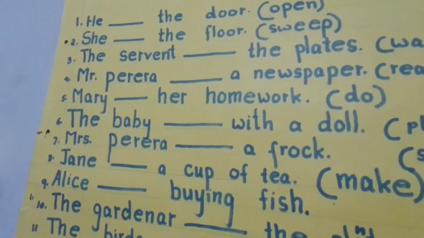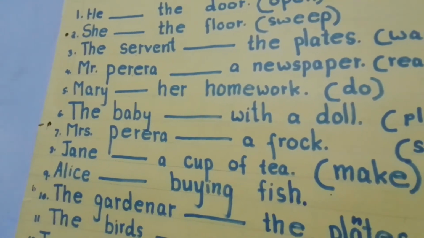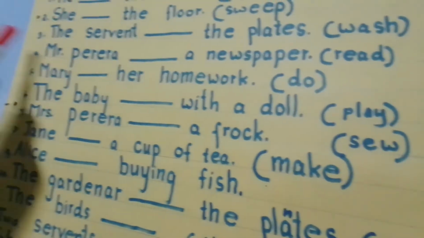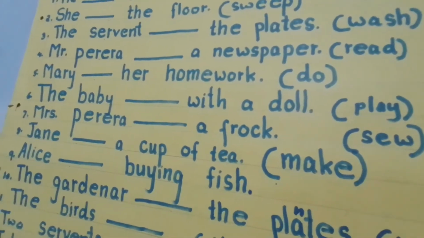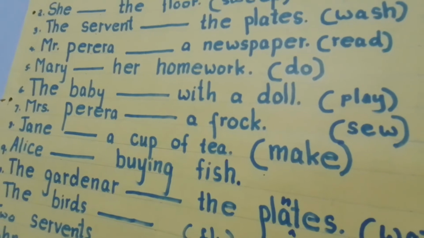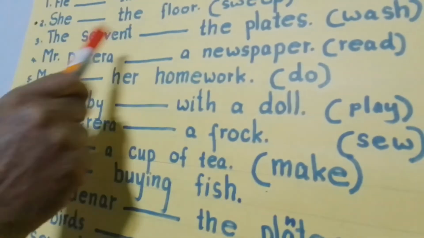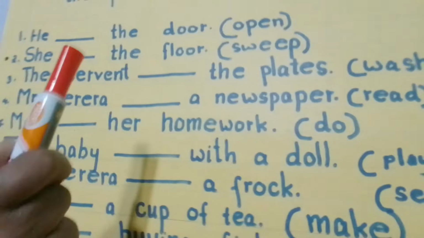Okay, students. Next we move on to the third one. The servant blank the plates. Okay. The servant. Is it singular or plural? The subject servant is singular. Therefore, you have to use the auxiliary verb is. The servant is. You have to use the verb with ing.